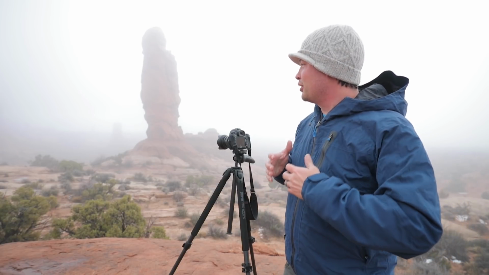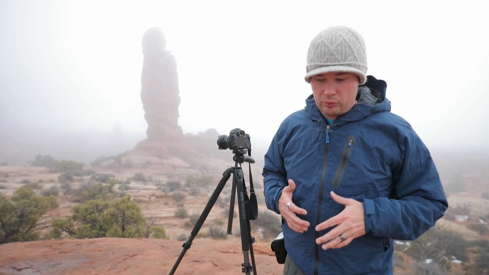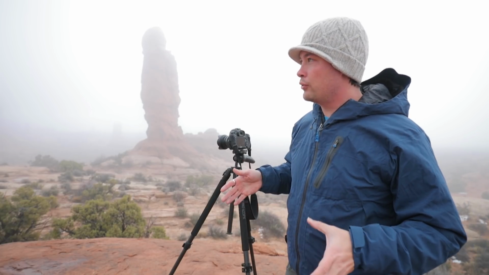All right, on a side note, our time-lapse dreams might be crushed right now, but the one good thing we have going for us is we have all this great red rock, and even though there's clouds, we have some stuff poking through. So what we might do is switch tactics and go for stills, and maybe some video footage that I do for stock video.